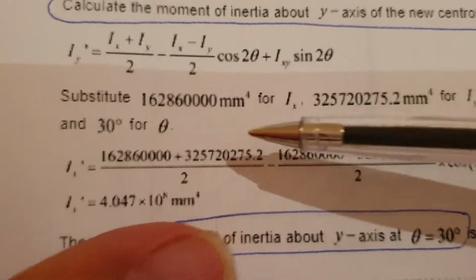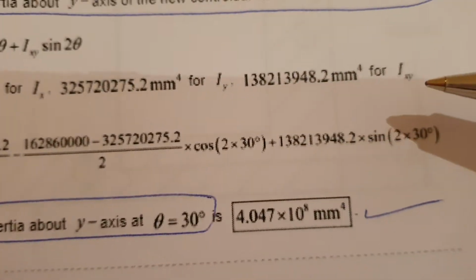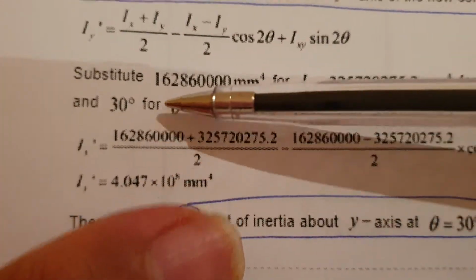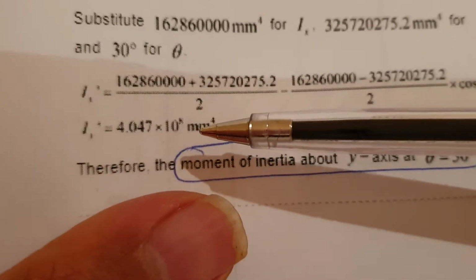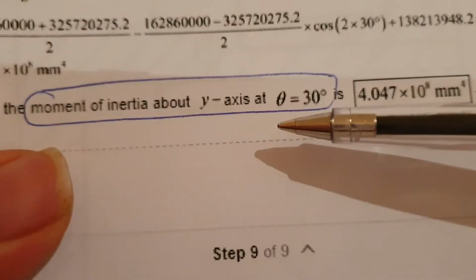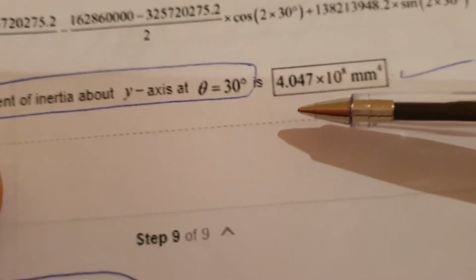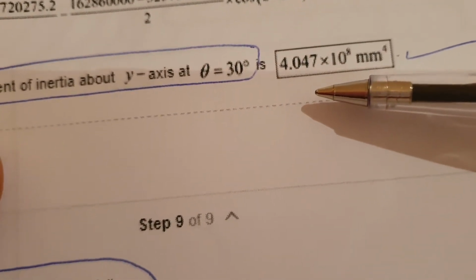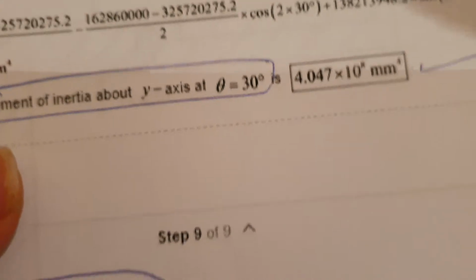These are the two differences. We know Ix, Iy, and Ixy, so you plug in theta equal to 30 and you will get Iy dash as that number. This is the moment of inertia around the y-axis at theta equal to 30, 4.047 times 10 to the 8 millimeters to the 4.